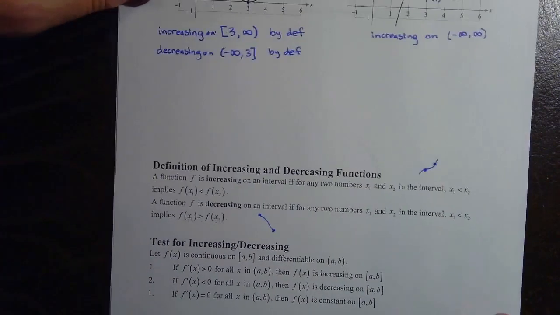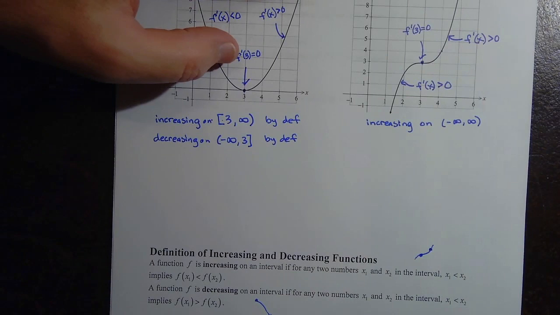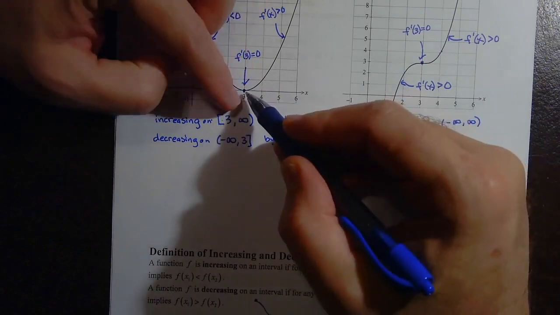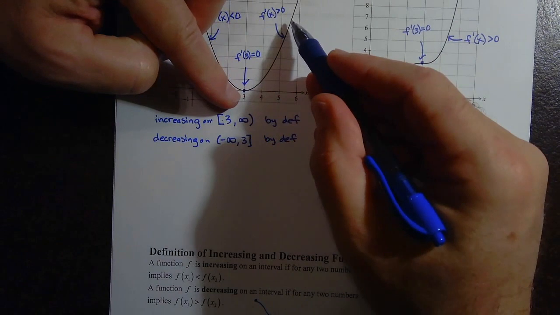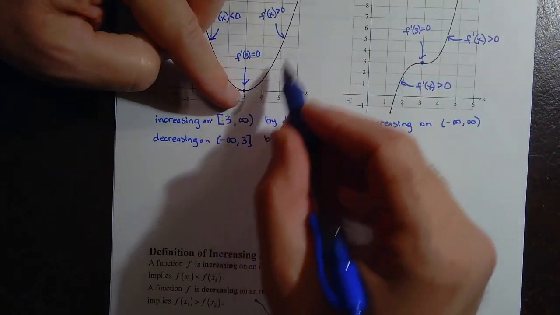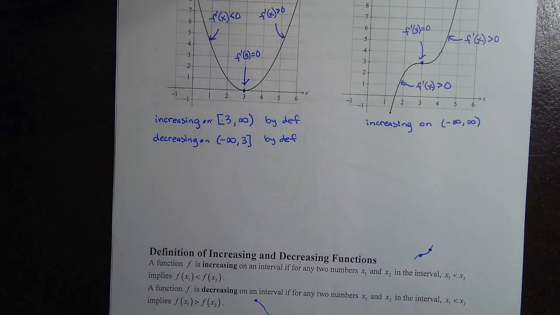So the derivative is positive, not including 3, right? So f prime of x is greater than 0, right? From 3, not including 3, to infinity. But we would say it's increasing starting at 3 and going on, okay, to infinity.